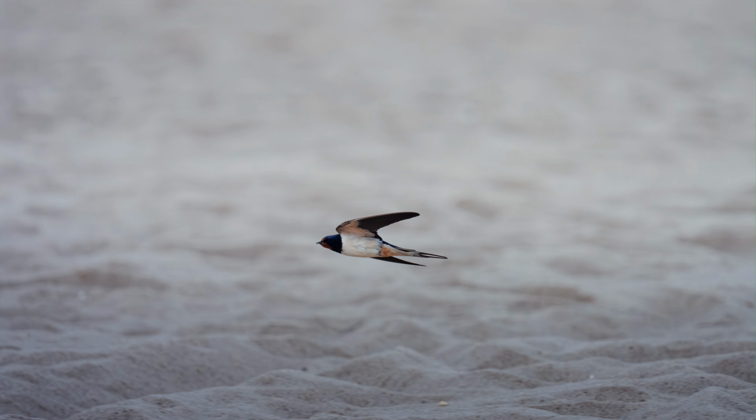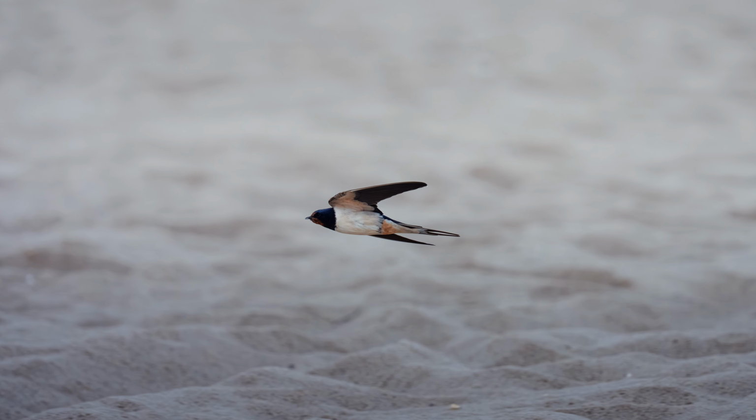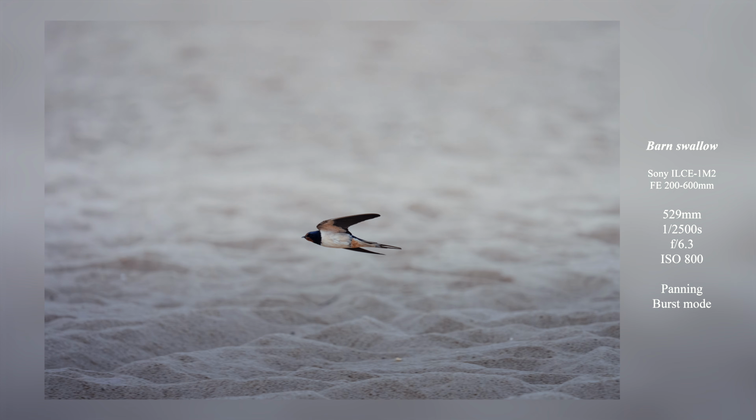But now compare that to this barn swallow. They're just as fast. But this time I combined burst mode with panning, meaning I tried to follow the bird smoothly with my camera while shooting. That's why the sand below is actually a little bit blurry. Because of that, I was able to get a sharp photo at 1/2500th of a second instead of 1/4000th. This shows, once again, that there are no perfect settings. You have to change your settings depending on the situation.